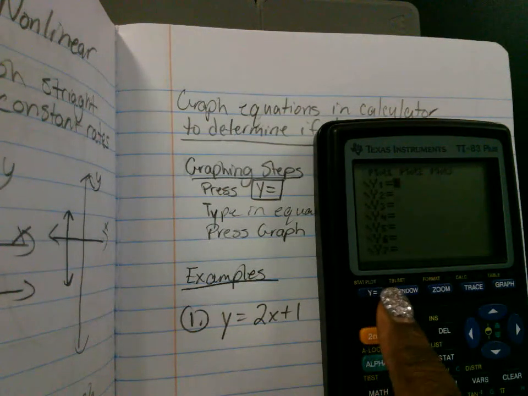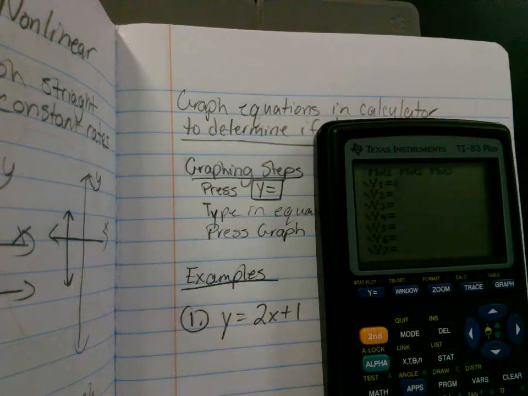Hold it up so I can make sure that you're on the correct screen. This is where you'll type in the equations to graph.